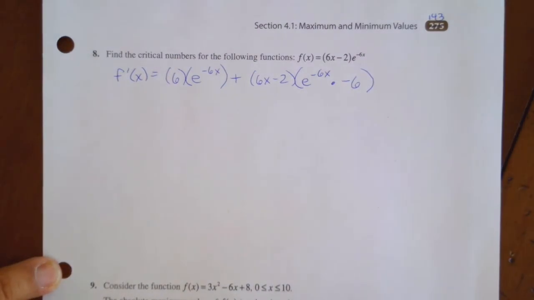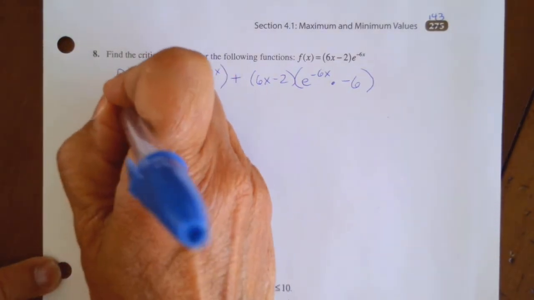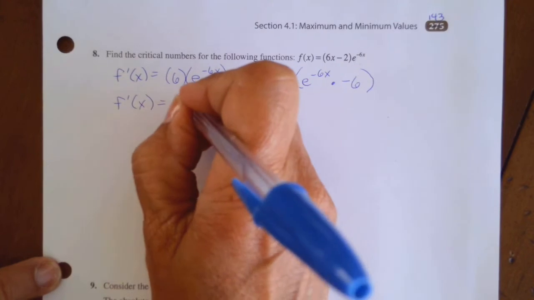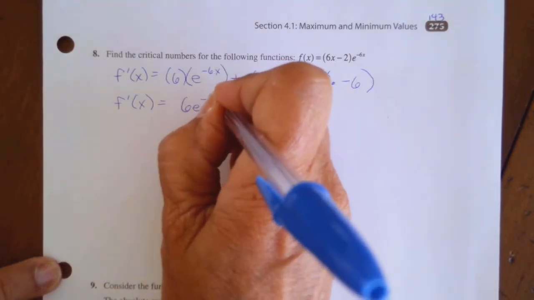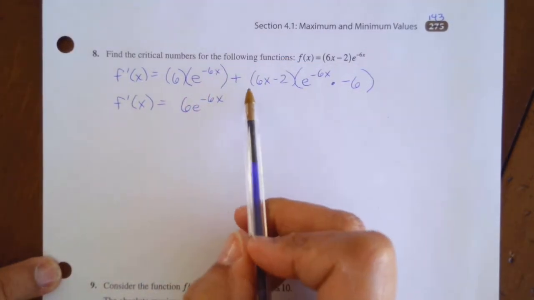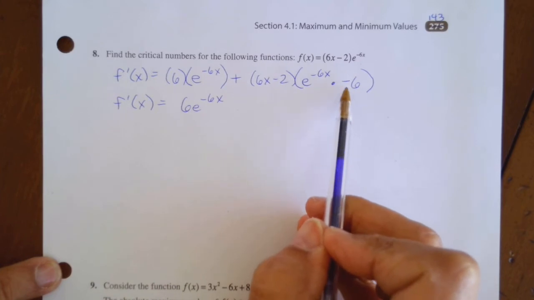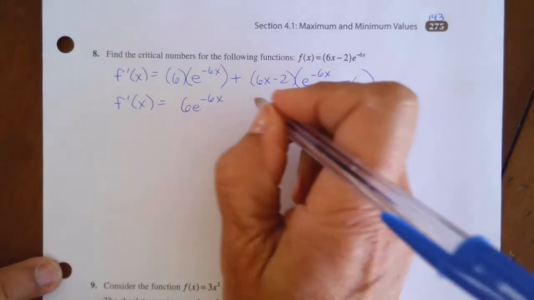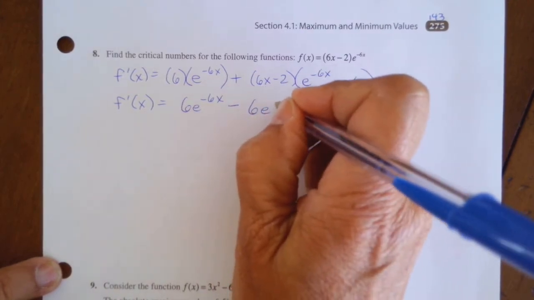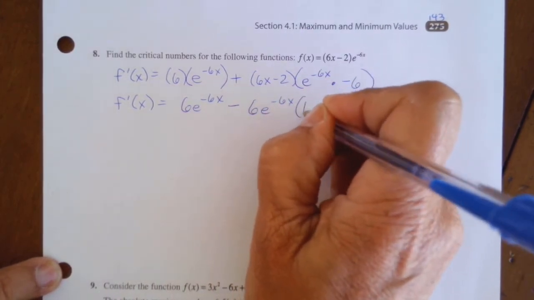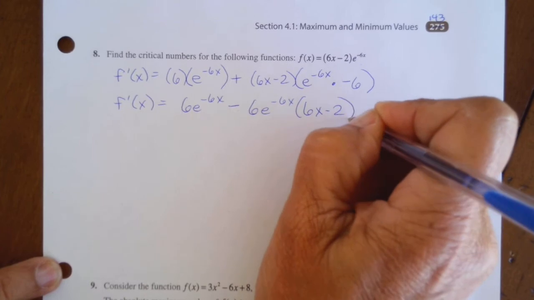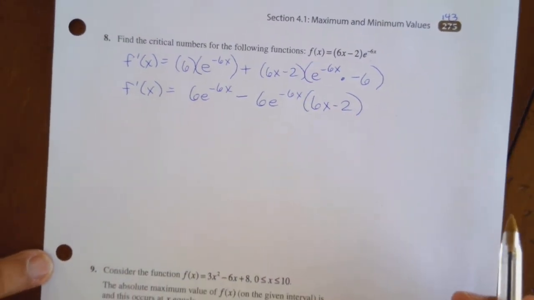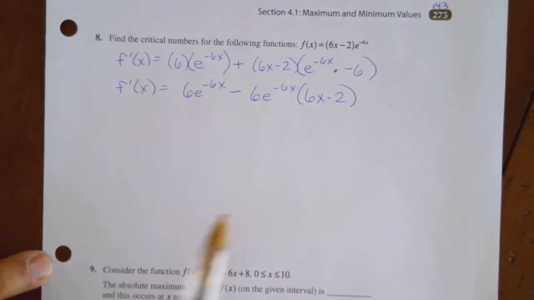Okay? All right, so if I clean that up, this is 6e to the negative 6x. Now I've got negative 6e to the negative 6x. I want to bring that out front to make that negative. Negative 6e to the negative 6x times 6x minus 2. All right, so I'm going to set this equal to 0 and solve it.